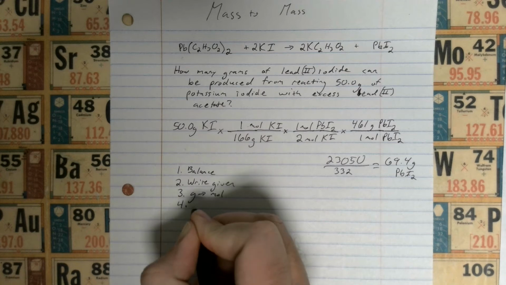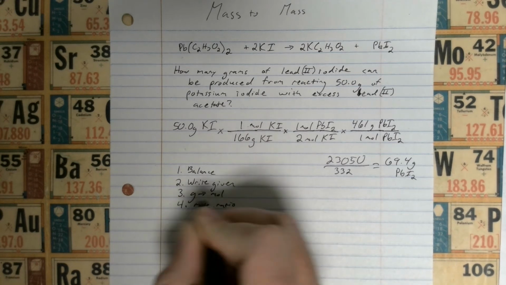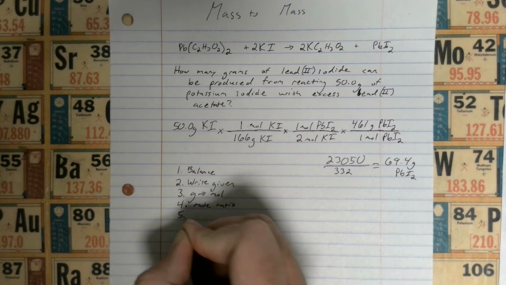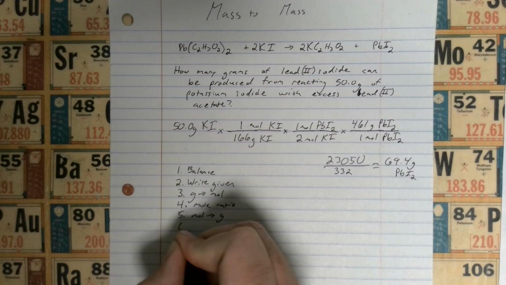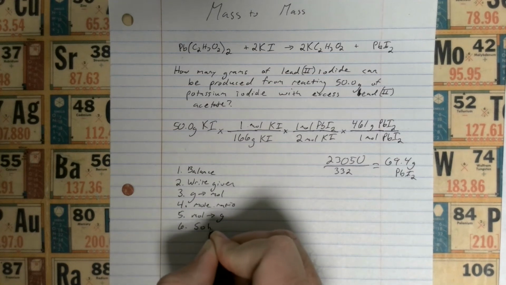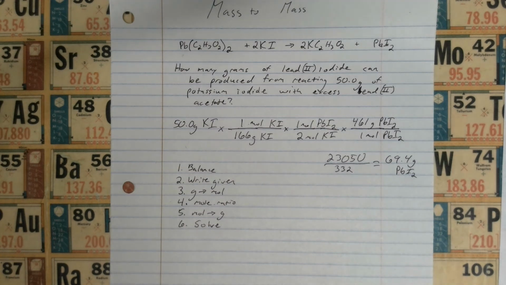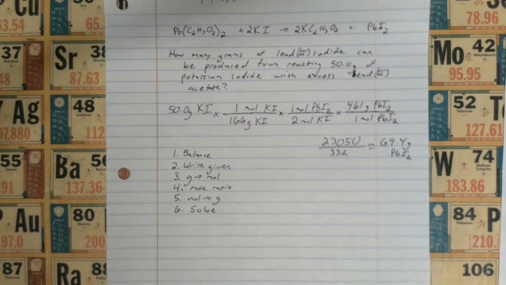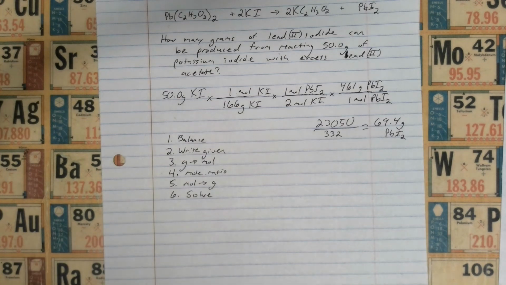Number 4, mole ratio. 5, moles back to grams. And then 6 is solve. Do the math. Okay? Those are the 6 steps for these types of mass-to-mass reactions.